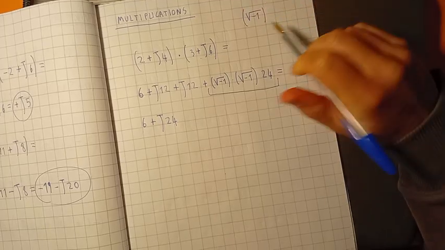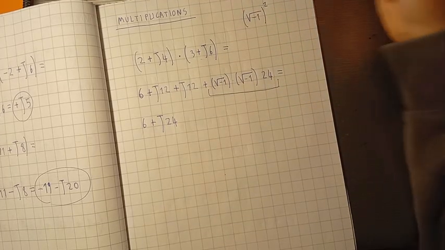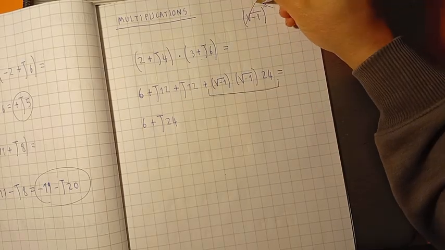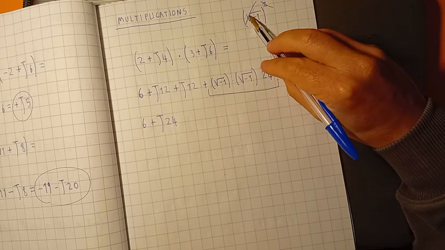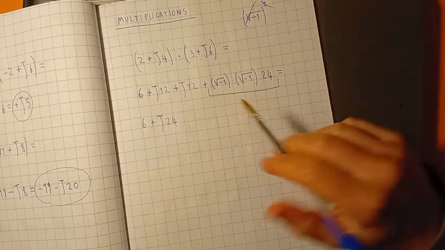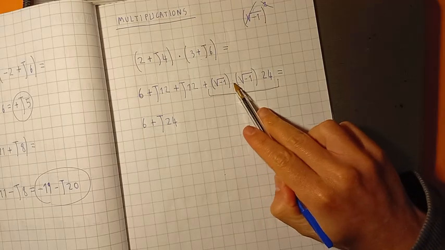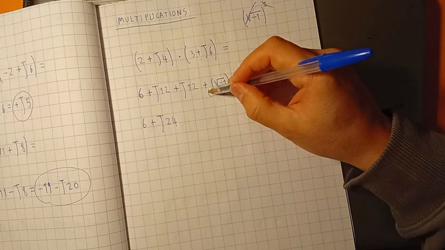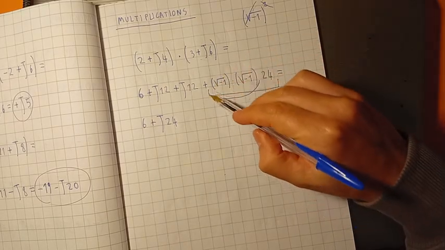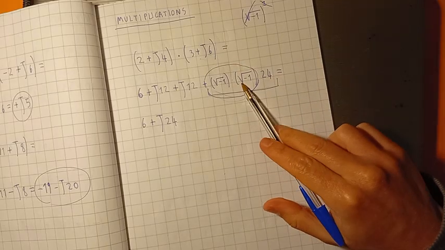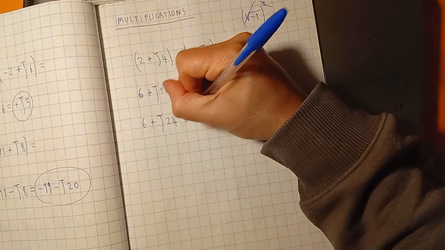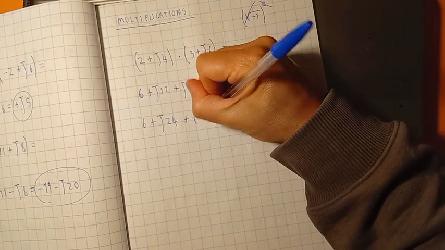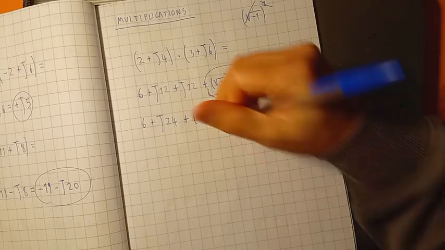It is like doing the square root of minus 1 squared. So what happens? Well, you can just simplify this with this, so there is no more square root. It is just minus 1. The square root of minus 1 multiplied by the square root of minus 1 is minus 1. All of this is minus 1, so it's minus 1 multiplied by 24.